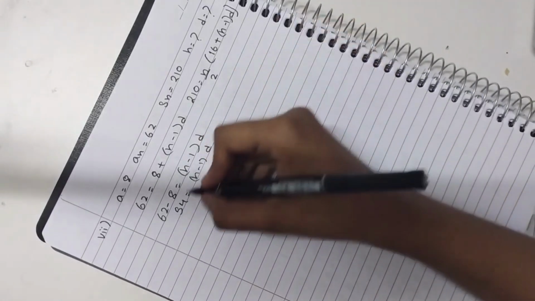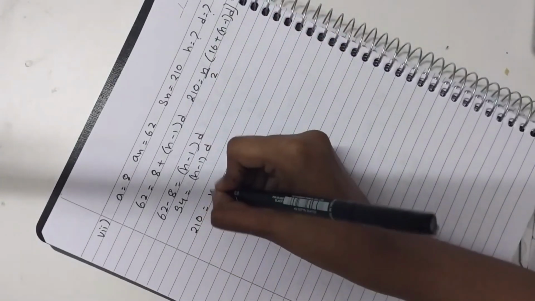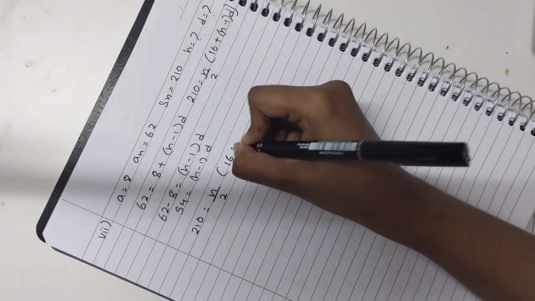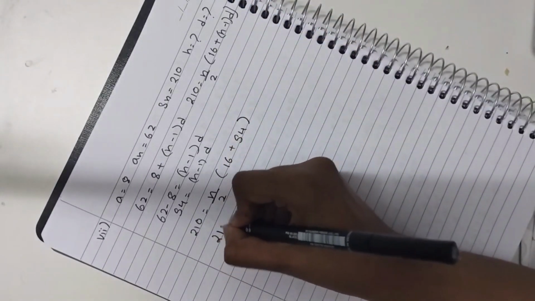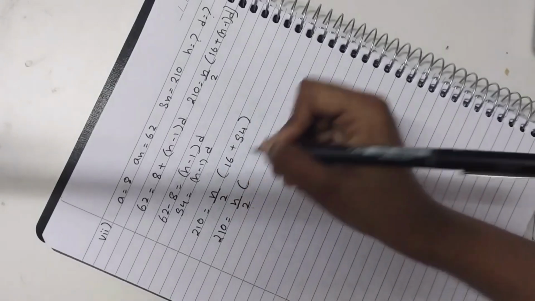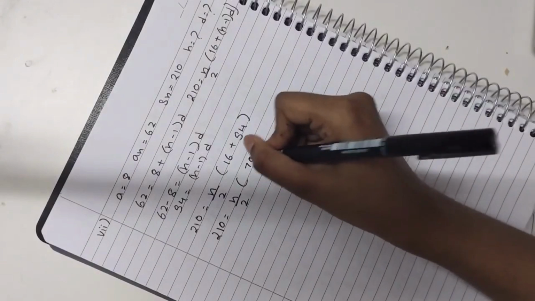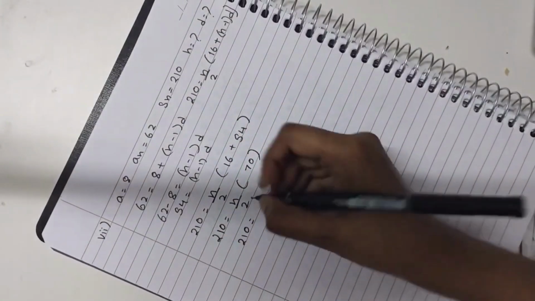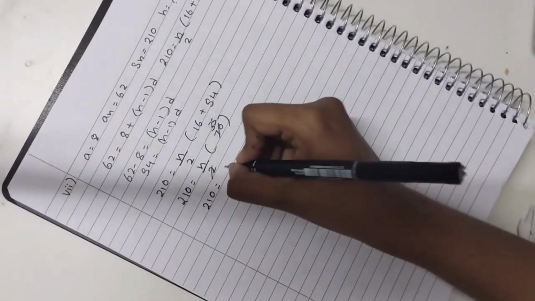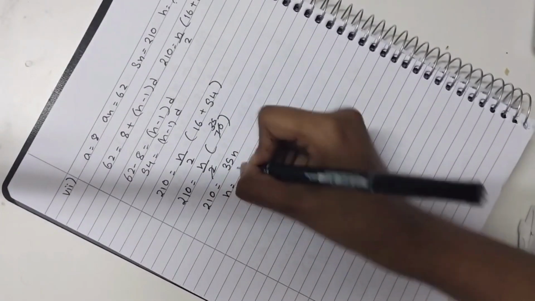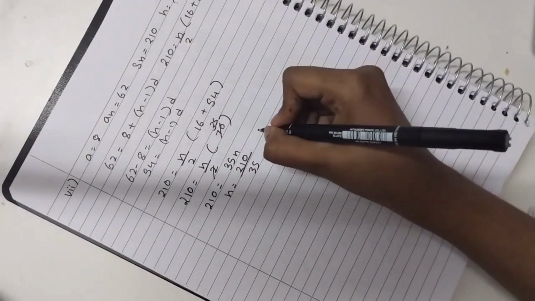We'll substitute the value of 54 here in order to find the value of n. So 210 is equal to n by 2 times 16 plus n minus 1 times d, which is equal to 54. So 210 is equal to n by 2 times 16 plus 54, which is equal to 70. So 210 is equal to n by 2 times 70; 2 and 70 will get cancelled, so we'll get 35. So 210 is equal to 35n. So the value of n is equal to 210 divided by 35. So the value of n is equal to 6.